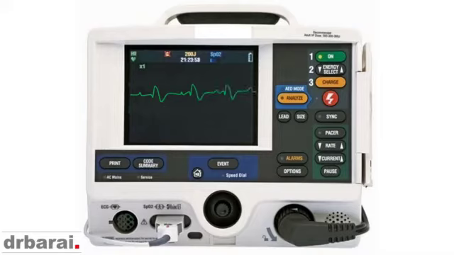So this is another young patient who was brought in from Thailand to the emergency department, and he had a collapse at home. When he came to the emergency department, GCS was 15. We connected the patient to the defibrillator machine, and this is what we found. First of all, this is a sinus rhythm.